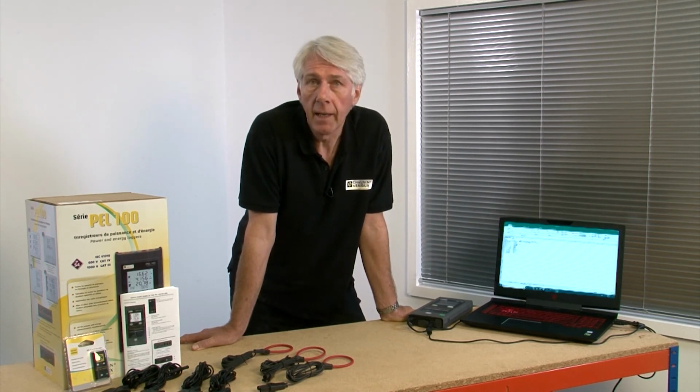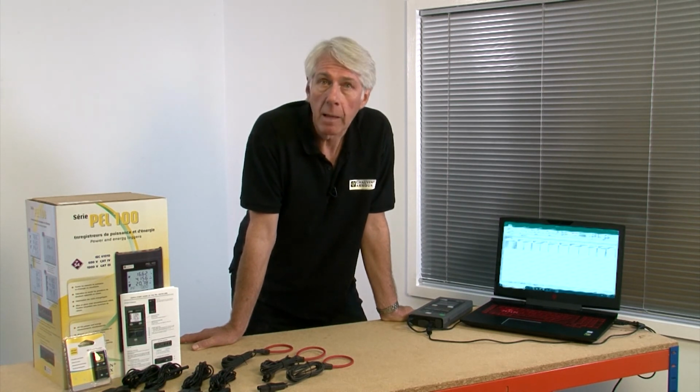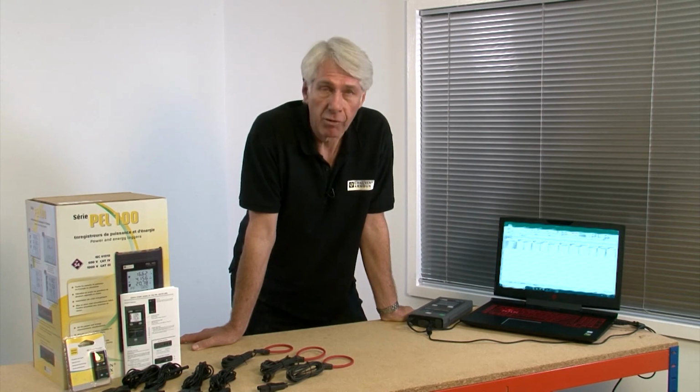Reports can be printed here with a preview feature to ensure you get what you want, including the minimum, maximum, and average recorded values.